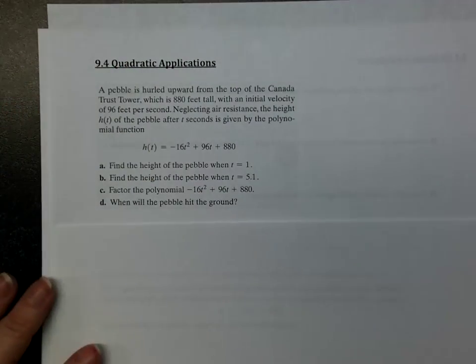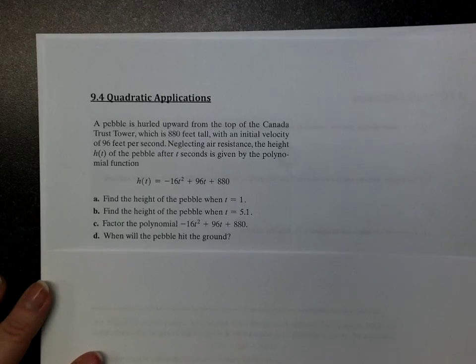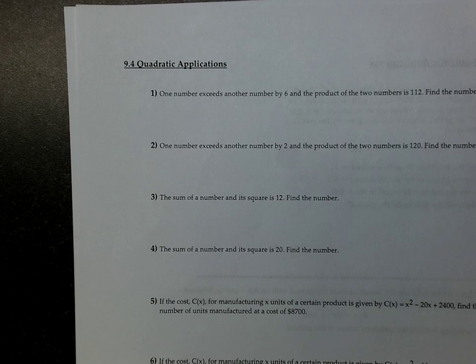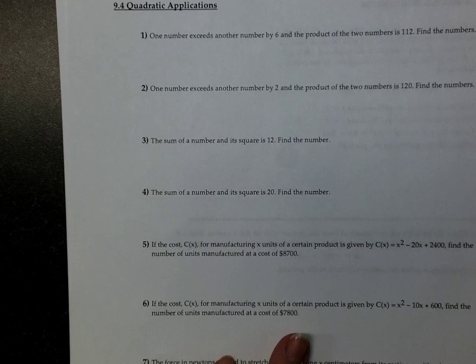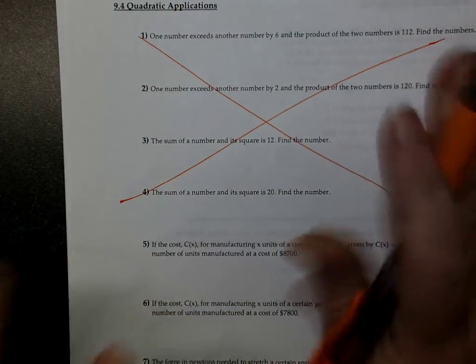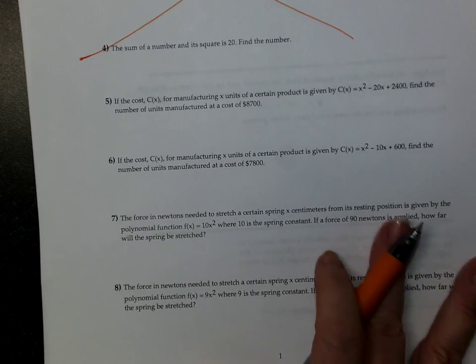Okay? So a quadratic application, this is in a sense, actually let's look on the back page first. This really is not anything you haven't had before. It's just we've got exponents involved now. Okay? So you can X out these first 4. We're not getting to those. Okay? So we're just these last ones.